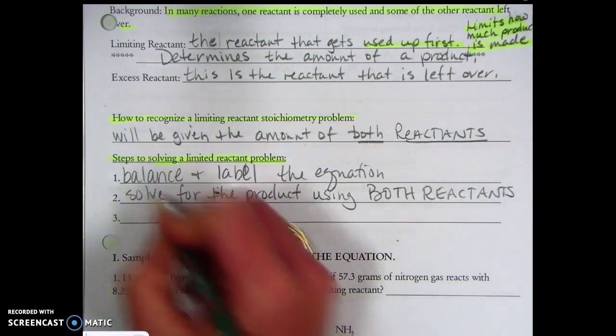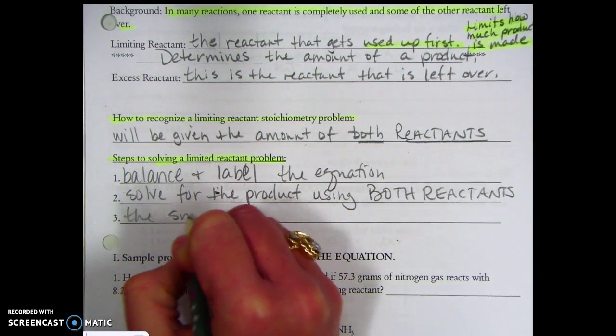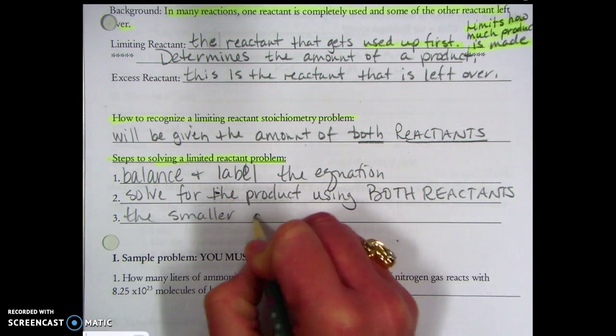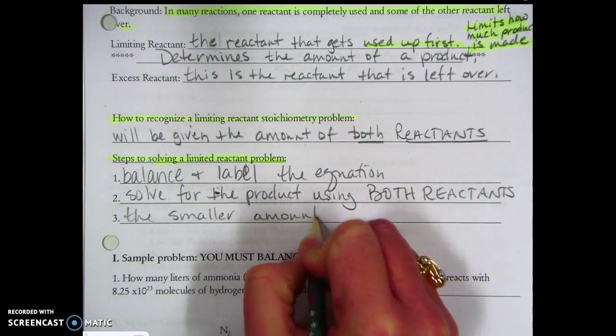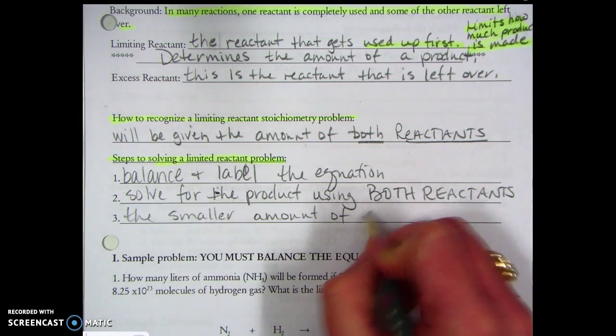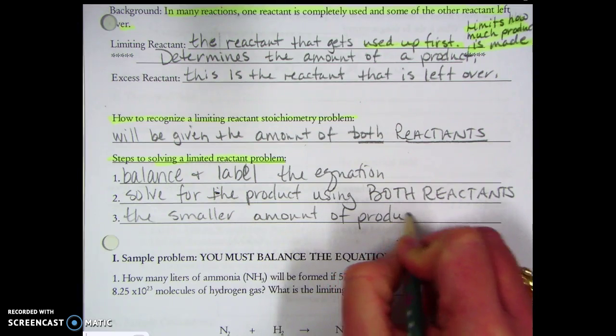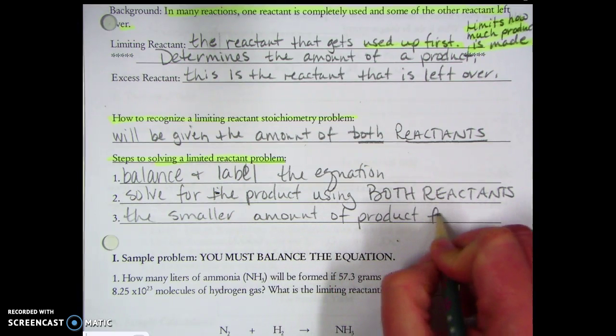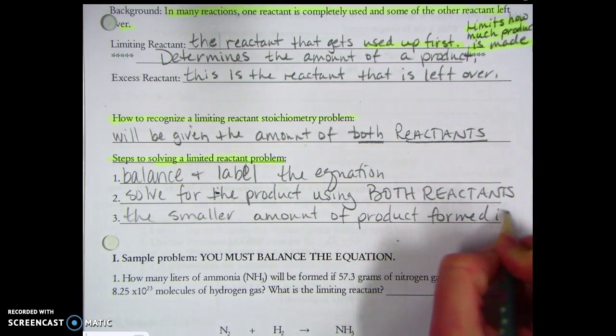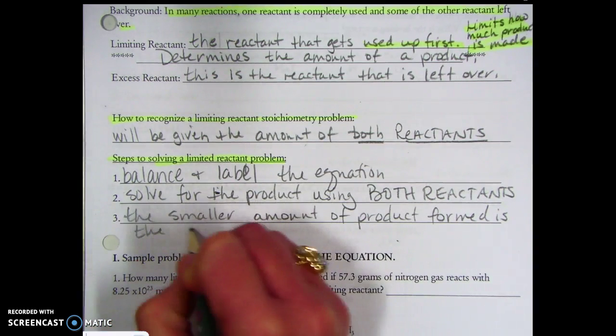Okay? The smaller amount of product formed is the correct answer.